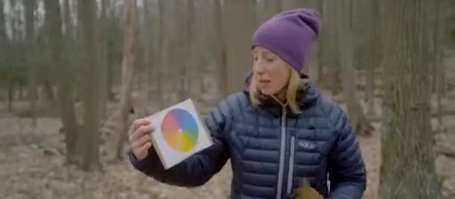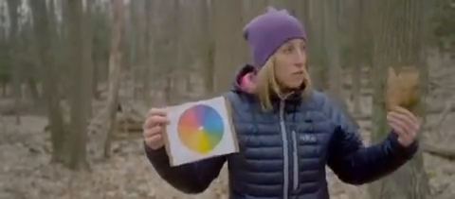You can find these on the internet, print it out. You can even just draw the colors in. You can print a blank one, have them put the colors in, and then take this with you on a nature walk. And upon first examination, when you look around the forest this time of year, it looks like all you're going to see is a little bit of green and mostly brown.